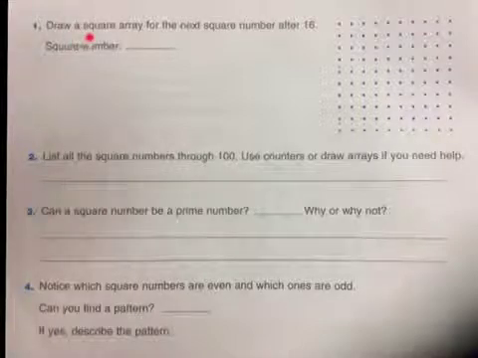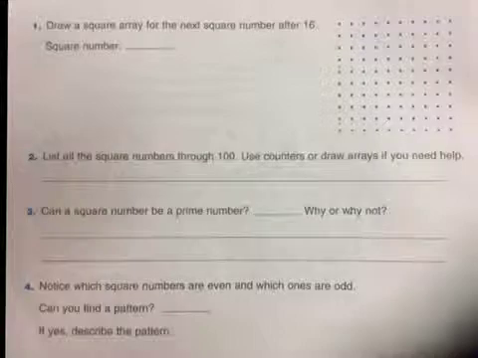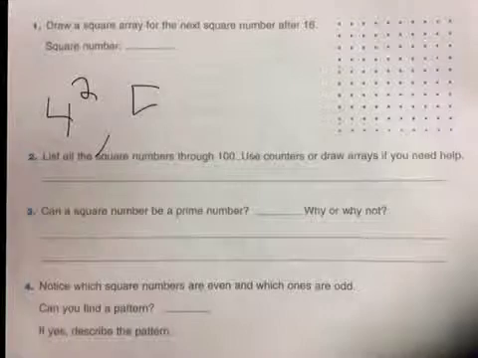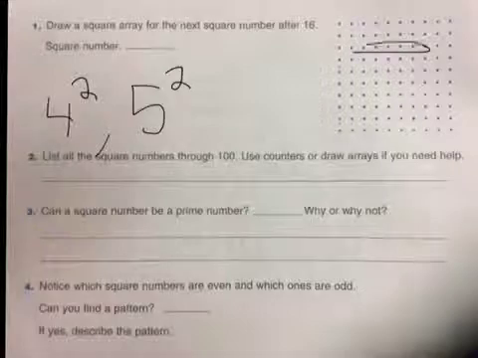For question 1, go ahead and try this on your own. Let's read it together. Draw a square array for the next square number after 16. Well, we've already noticed that it was 25, because 16 is 4 squared. Don't forget, 16 is 4 squared. The next one would be 5 squared, and you know that 5 times 5 equals 25. So go ahead and draw 5 by 5.